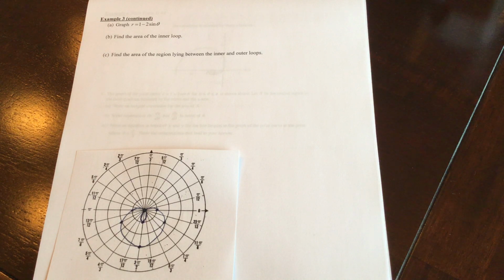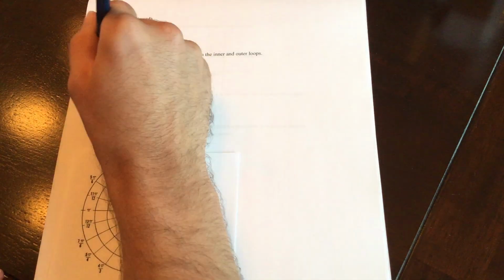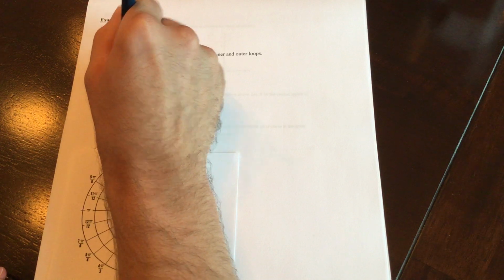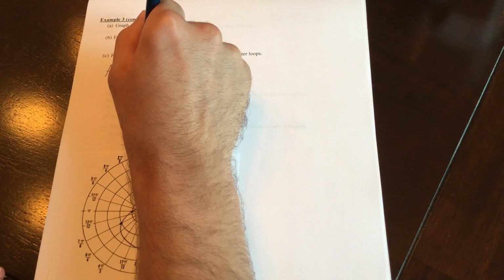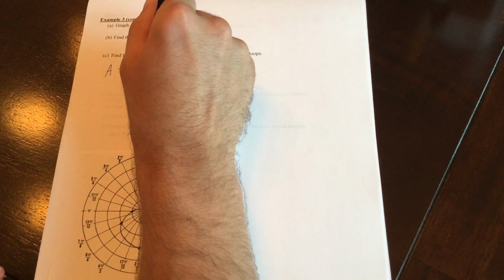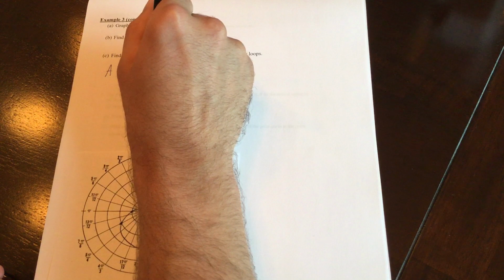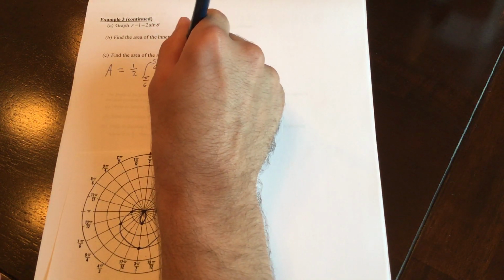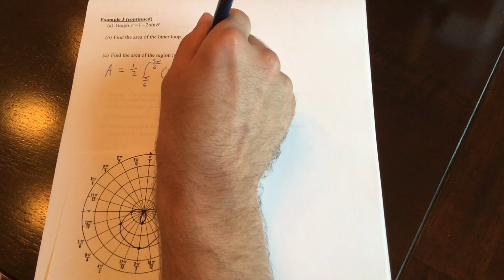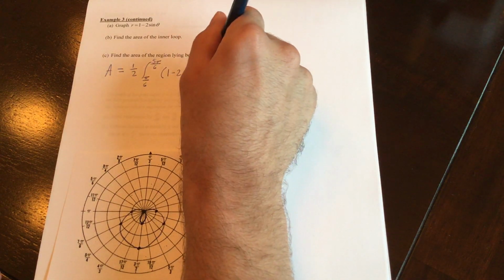If graphing it doesn't help you with that, you could always use the move that we used in example 2, where you set up some algebra, set r equal to 0 and solve. You'd get the same results. All right, so your integral setup for part B would be that the area is 1/2 times the integral from pi over 6 to 5 pi over 6 of 1 minus 2 sine theta, which is just the rule in terms of theta for r, squared d theta.